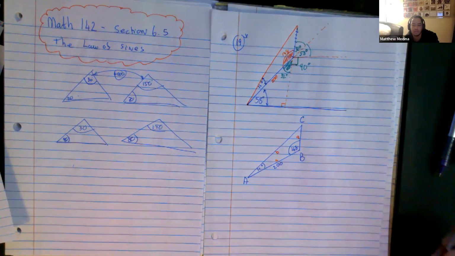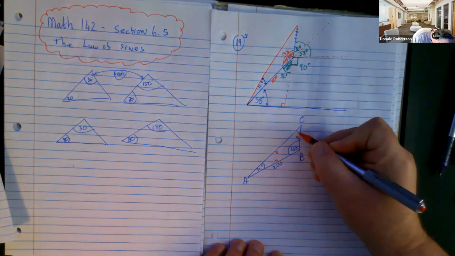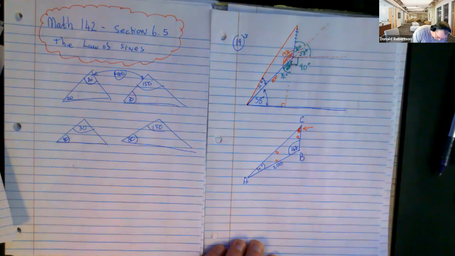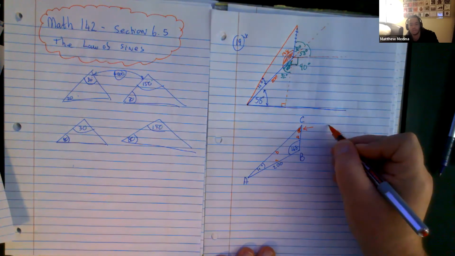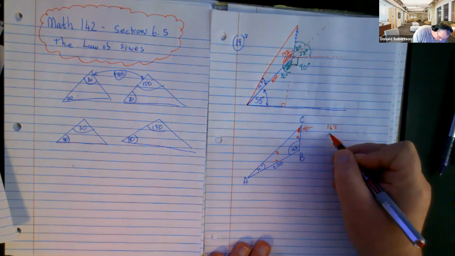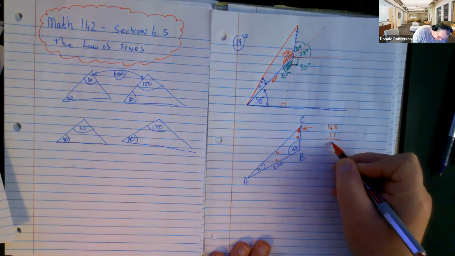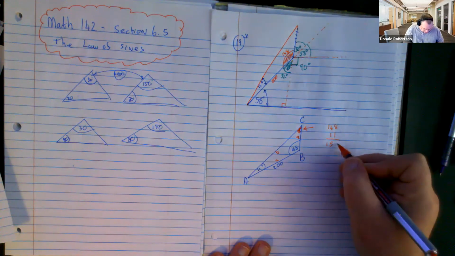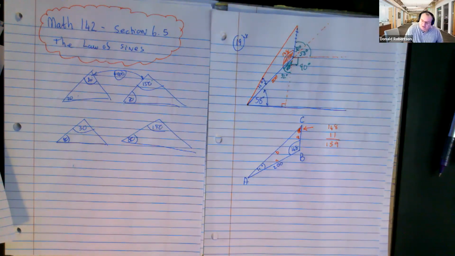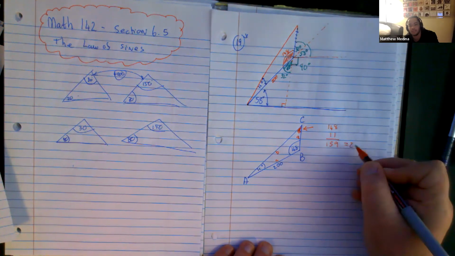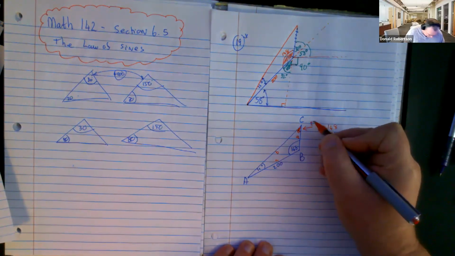C, right. And I'll put a little arrow pointing at it. How big is C? 21. Check it again. 148 and 11 adds up to 159. So how big is C? 21. Are you all comfortable with that?